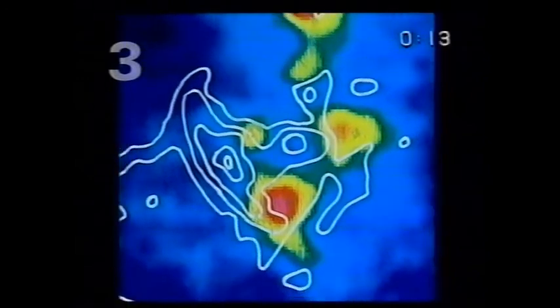A map of the star-forming region in the Orion Nebula, made at mid-infrared wavelengths, gives a picture like this. The yellow and red areas are the places where the strongest infrared emission comes from. These are the protostars. The white contours mark the distribution of cooler, molecular gas. How do these clusters of protostars form?